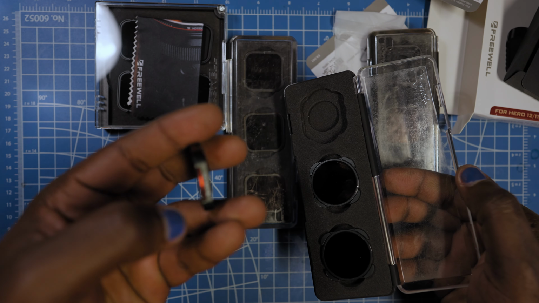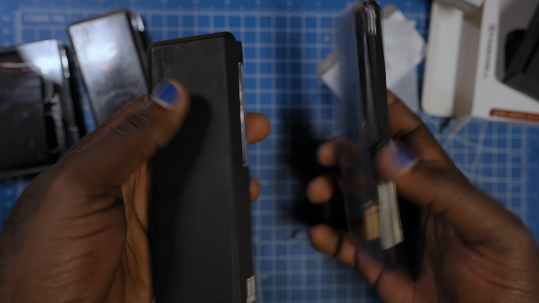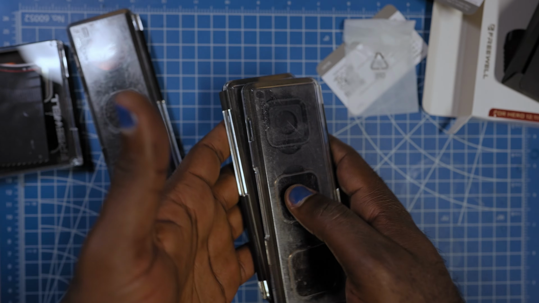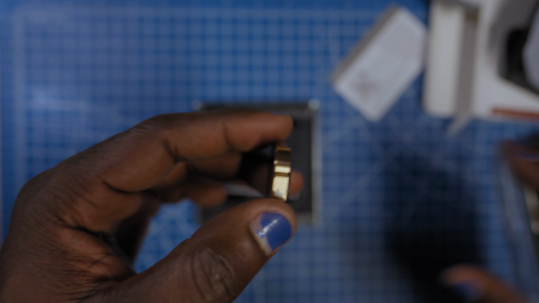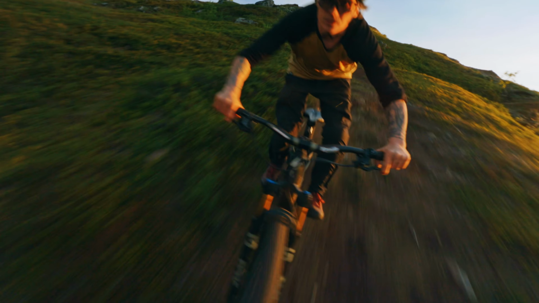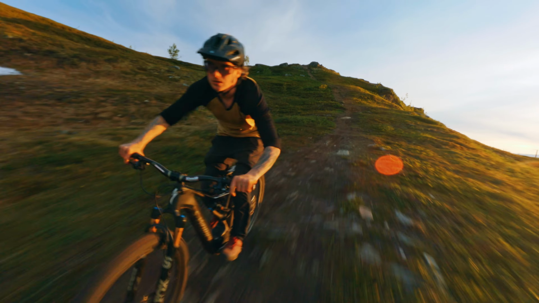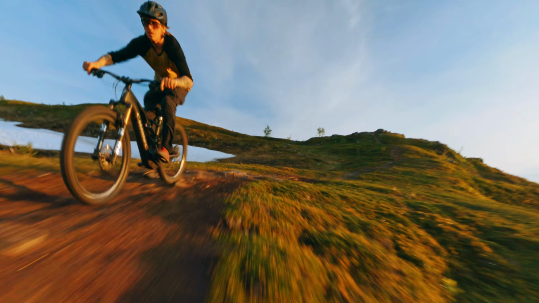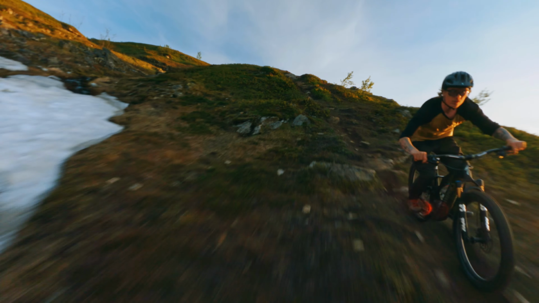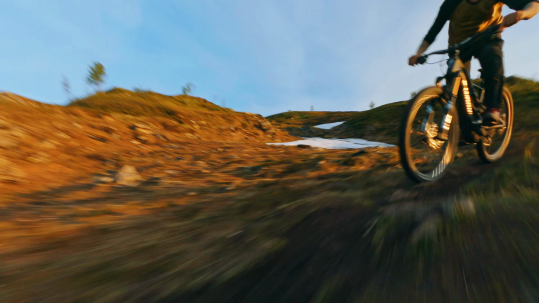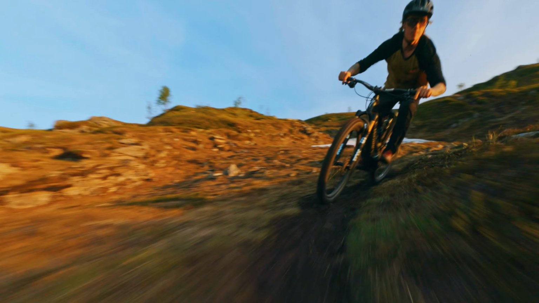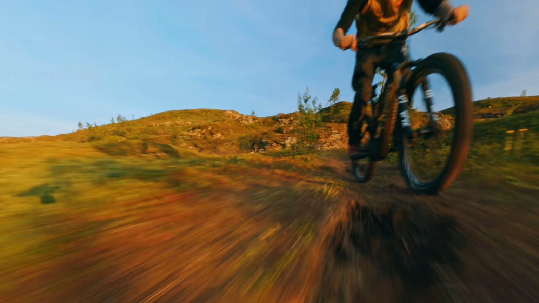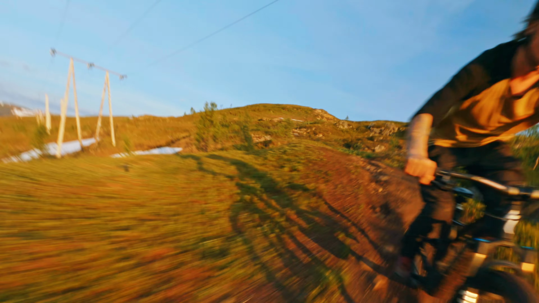What I use and why I use them, and if I'm going to keep using them for the end of the year 2024, or if I'm switching to anything else. Let's start by saying that the one ND filter that I've been using for the last 3 years, or the last 4 years actually, is the Polar Pro ND filter, like those ones. As you see, they have this gold color on top of them. They're super nice. In this pack of three, you have ND8, ND16, and ND32.